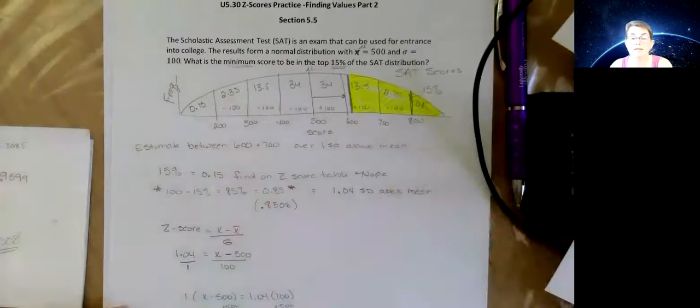And that, my friends, is me not showing you all my calculations. My bad, sorry. It fits with what our picture shows. So if you score 604 or more on your SAT, that's going to give you the minimum to be in the top 15% of the distribution.